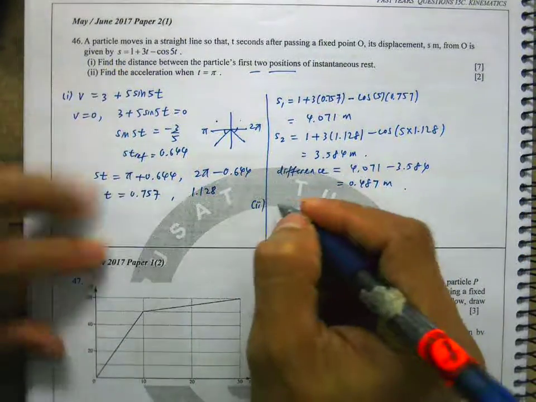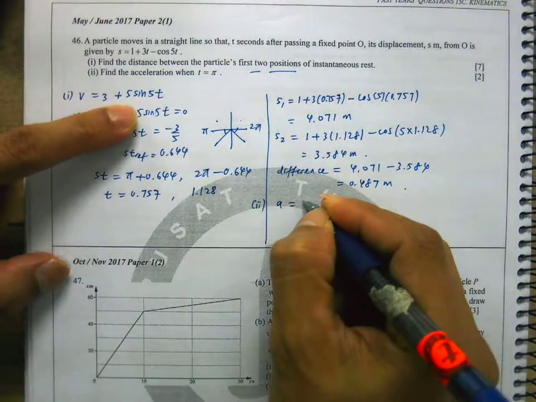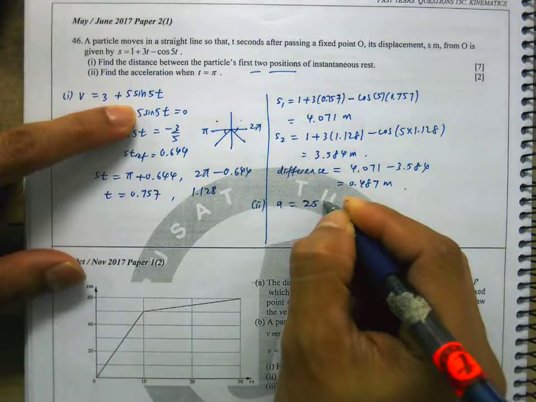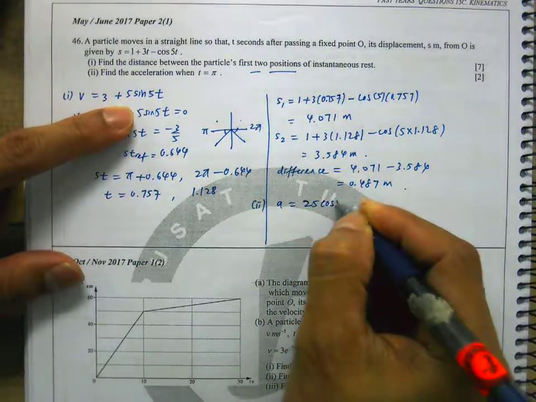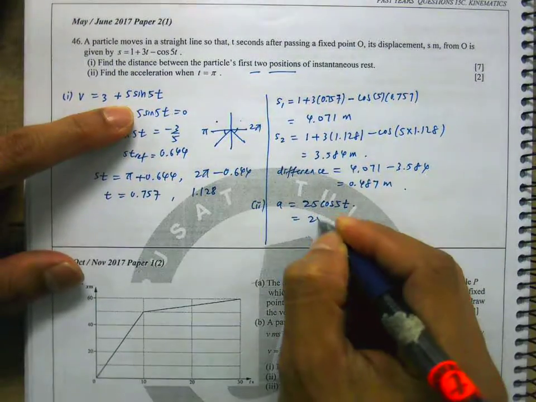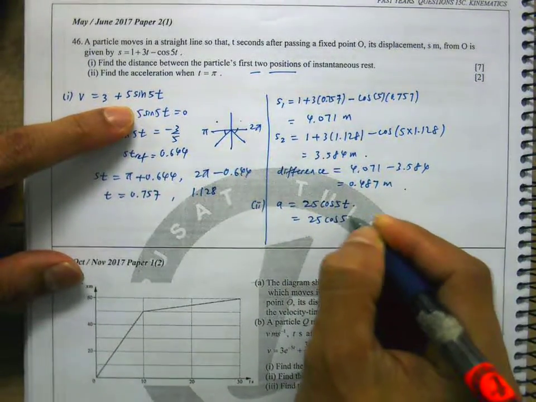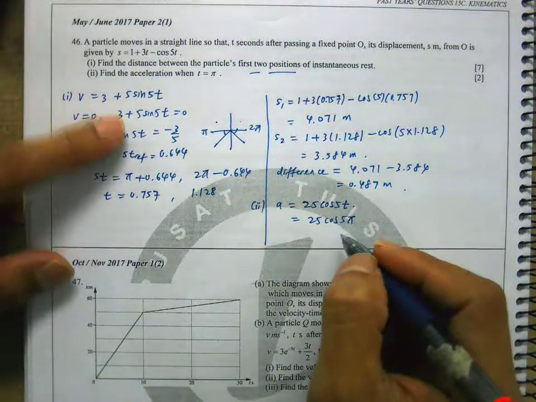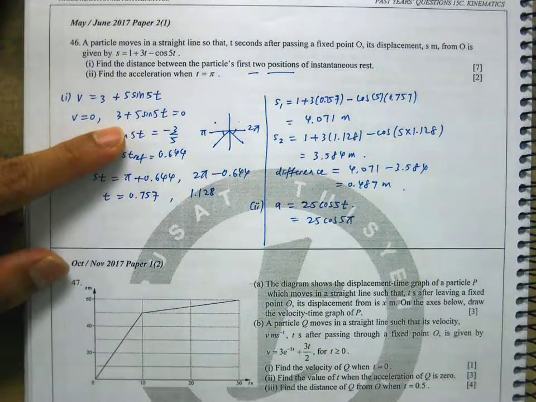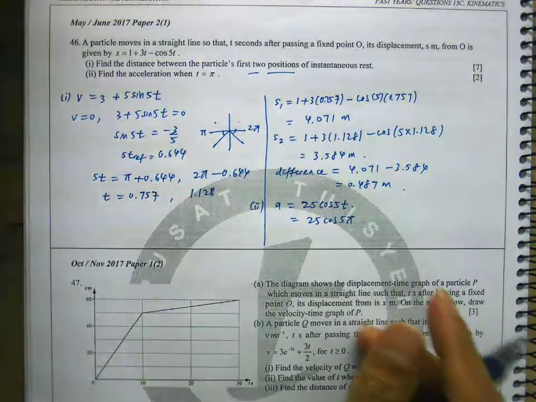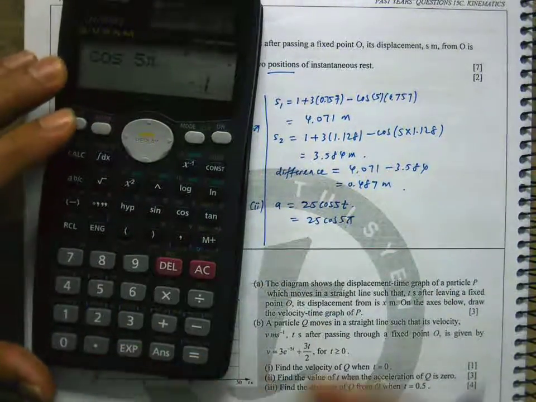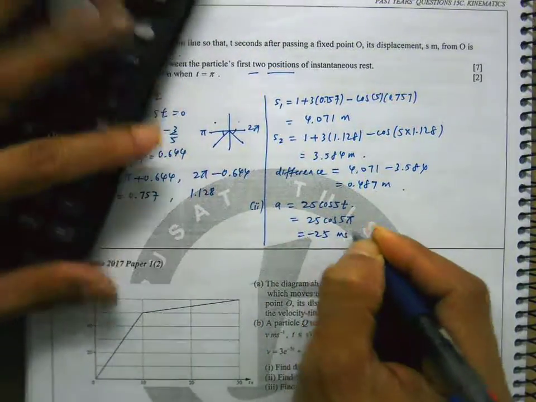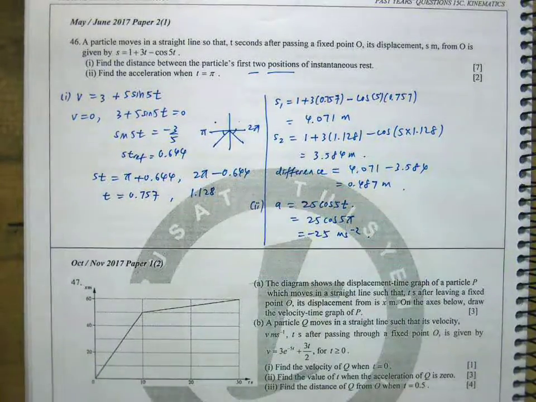Okay, next we find the acceleration at t equals pi. So we differentiate your velocity to get your acceleration. This will be 5 times 5, 25, right? Differentiate sine is cos 5t, right? When t equals pi, you get 5 pi. Cos 180 is negative 1. Cos 5 pi is also negative 1. If you're not sure, use a calculator. It's actually negative 1. So this will be 25 times negative 1, negative 25.